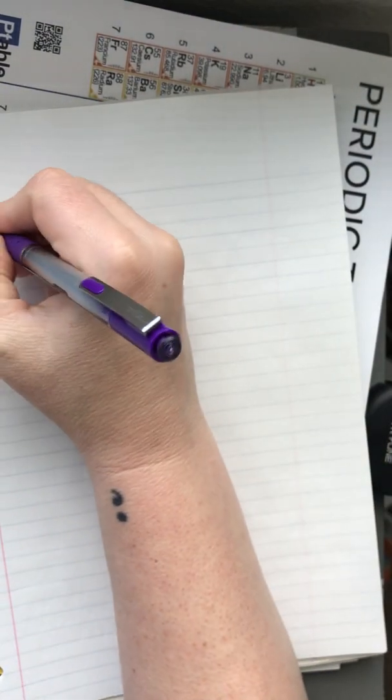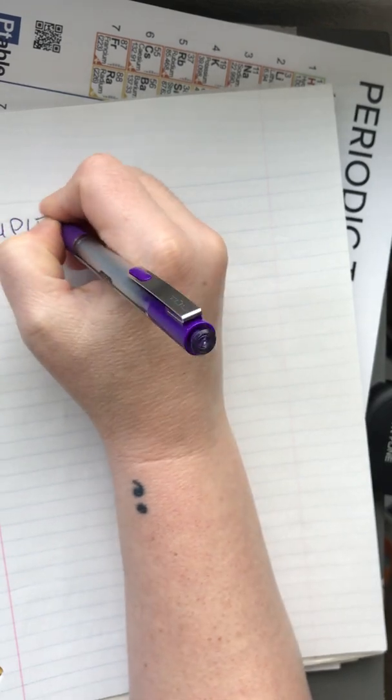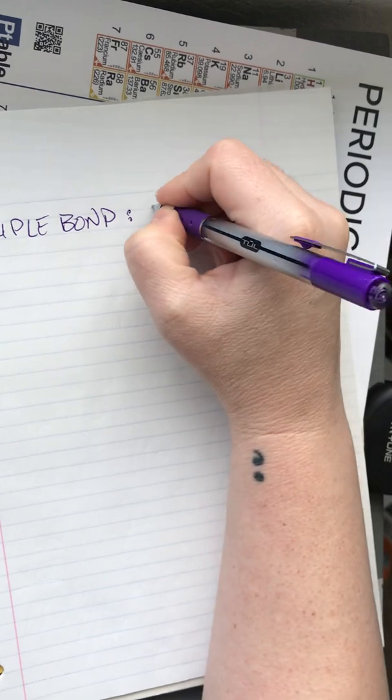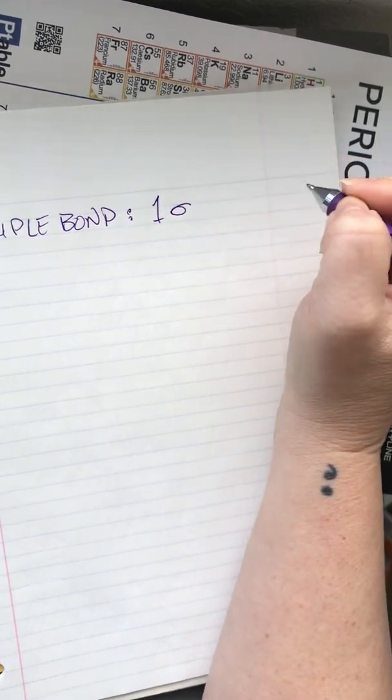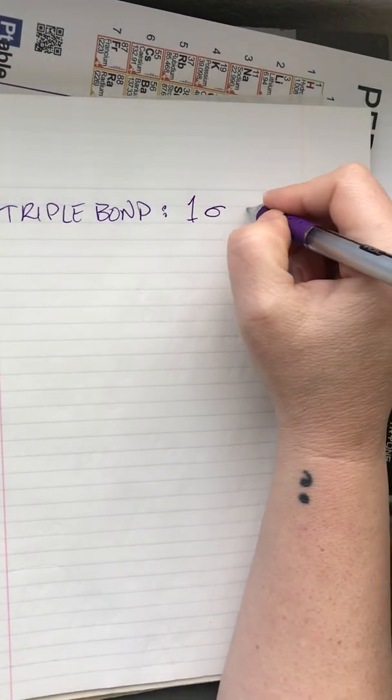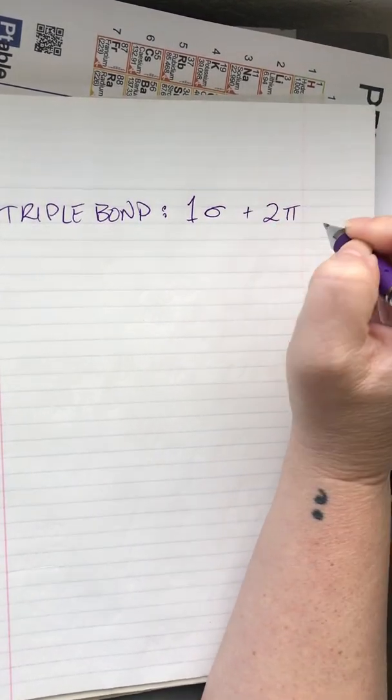So that was a double bond. Now if we look at a triple bond, that's going to be one sigma bond still. We always start off with a sigma bond and two pi bonds.